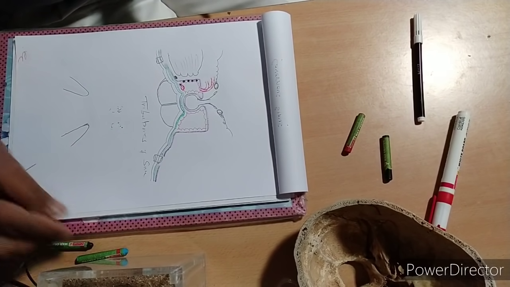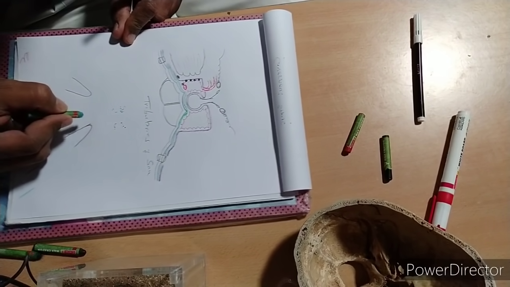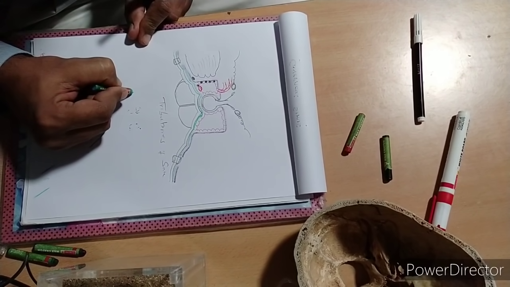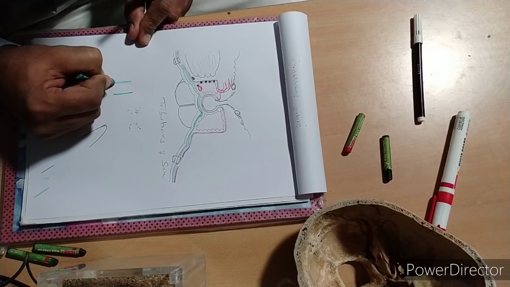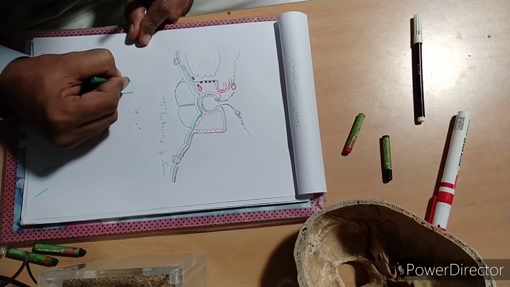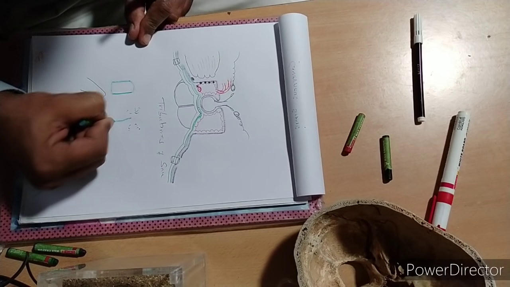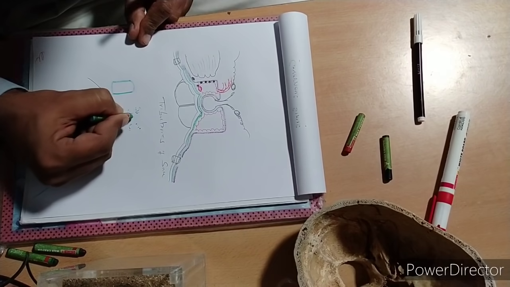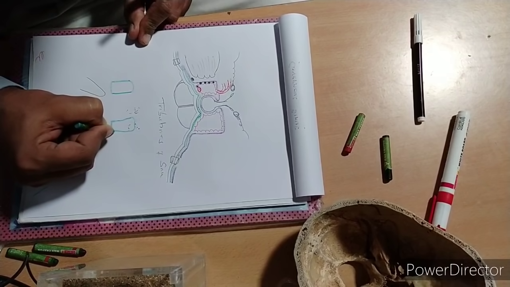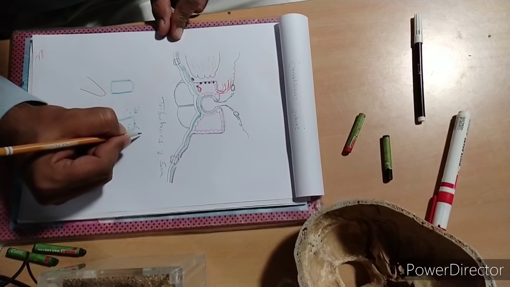Here, and this is the sinus on one side. This is the opposite side. Okay, so the sinus, and here this is the superior orbital fissure.